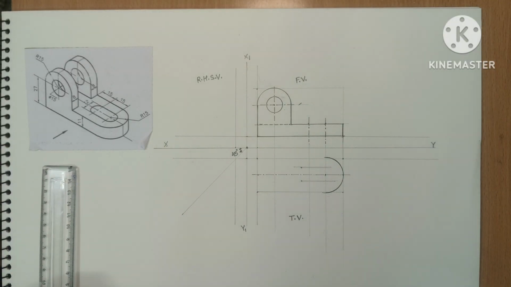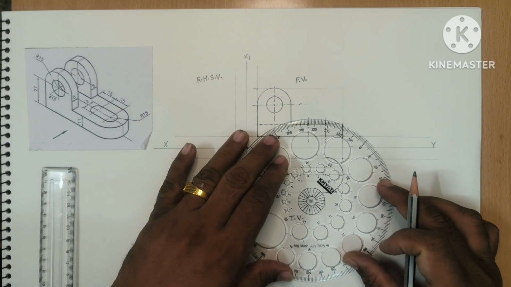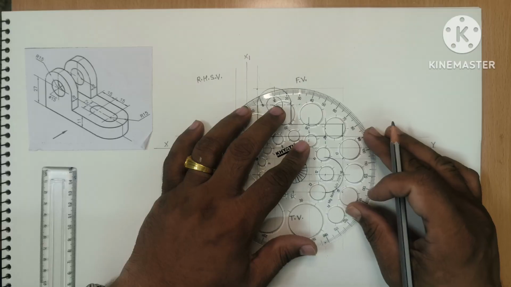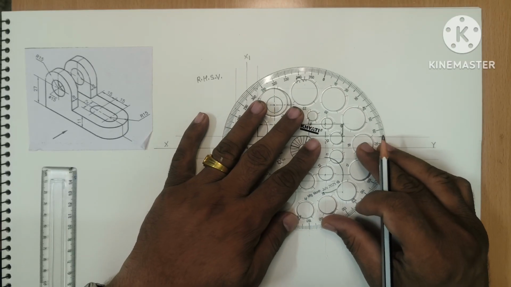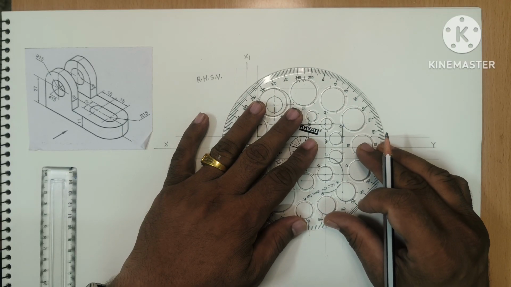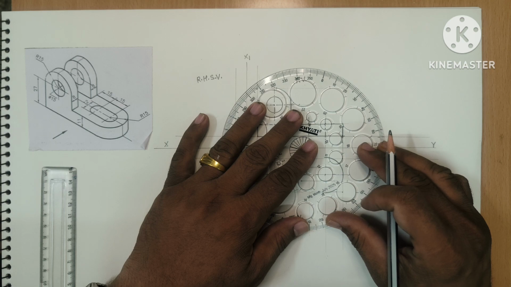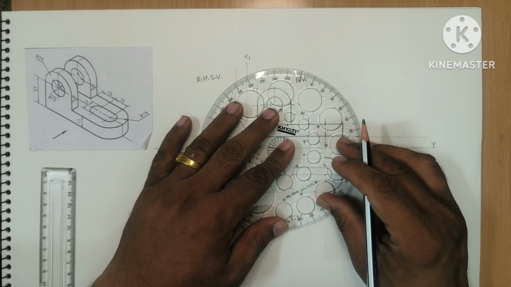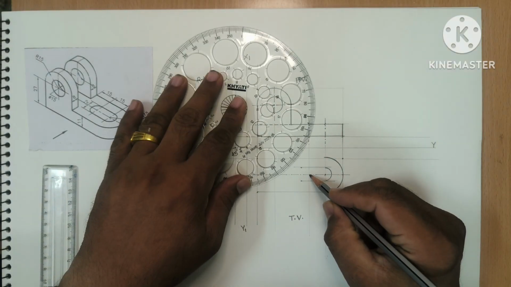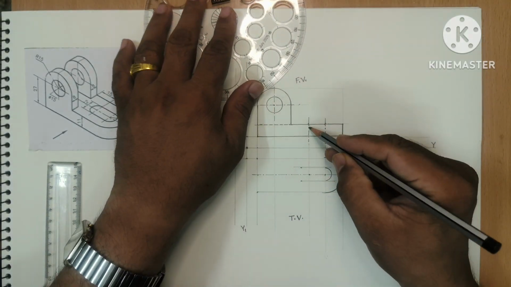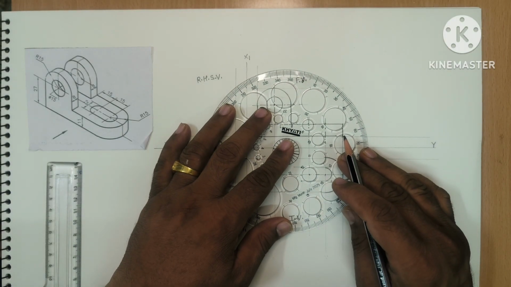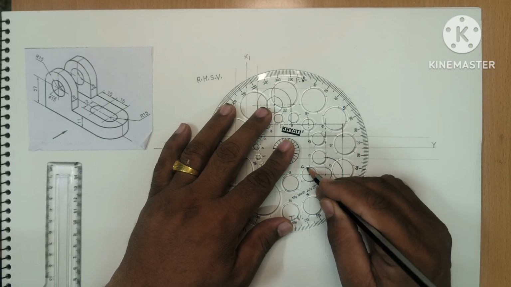By using the pro circle we will draw the circle having 6 and 6, 12. By keeping the pro circle in this manner, I will draw the semicircle here, and with the help of this center point, from this center line, this will be the center point, this will be the center point, I will draw the circle.